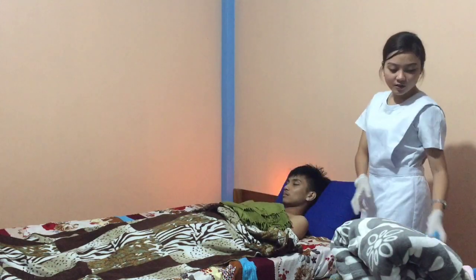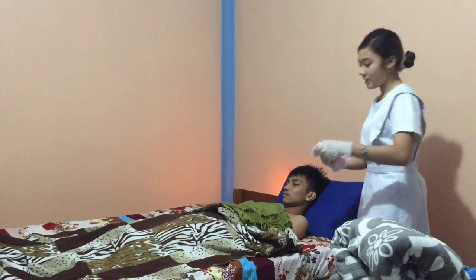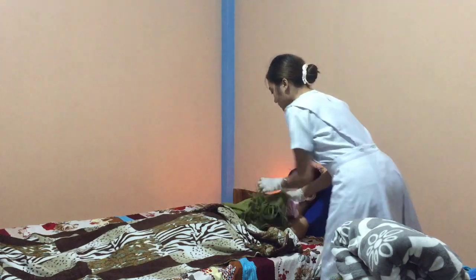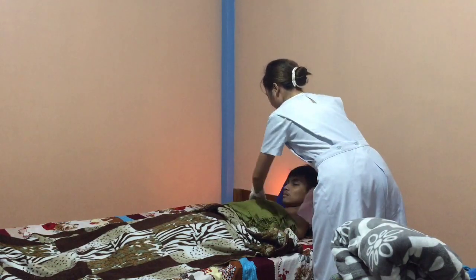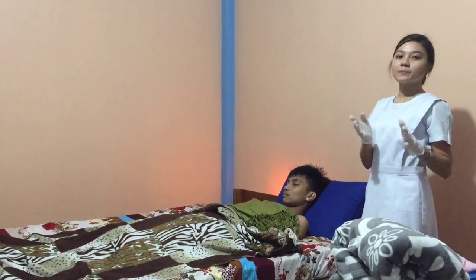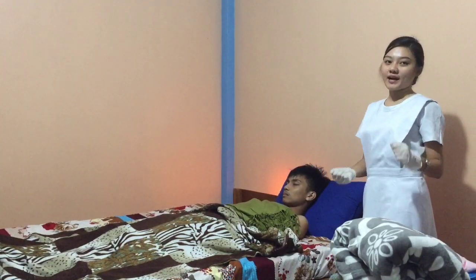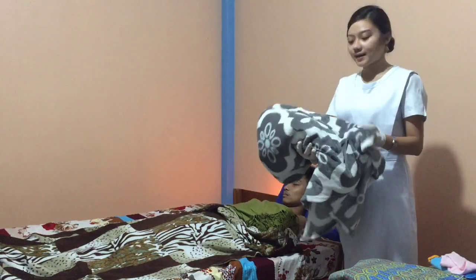And after that, I'm using another towel to dry his body, especially his chest and abdomen area. Make sure that he is well covered. Then I'm going to replace the bath blanket when the areas have been dried. I will use another bath blanket.